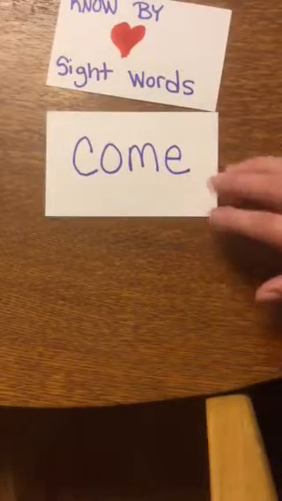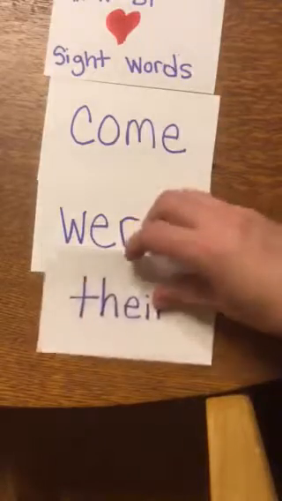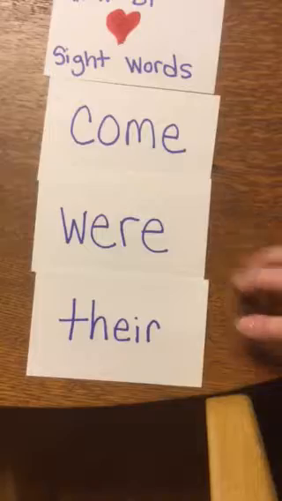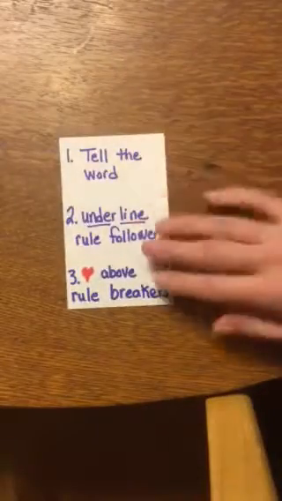When I'm talking about sight words today, I'm talking about words that break some sort of decoding rule that you've taught. Words such as come, were, there. All of these words break some sort of decoding rule that you typically teach students. So I'm going to teach you this routine today. It needs to be done explicitly with a student. The routine is very, very simple.